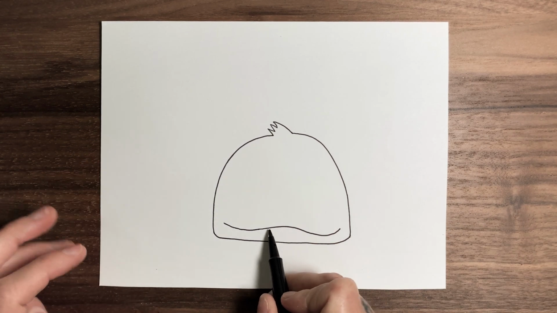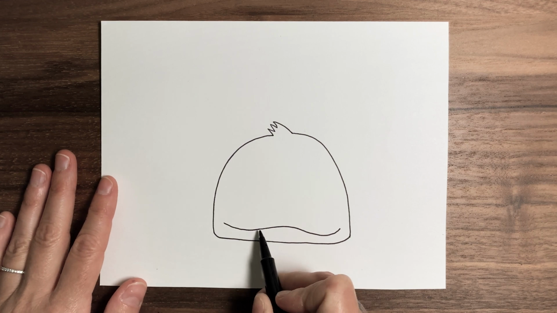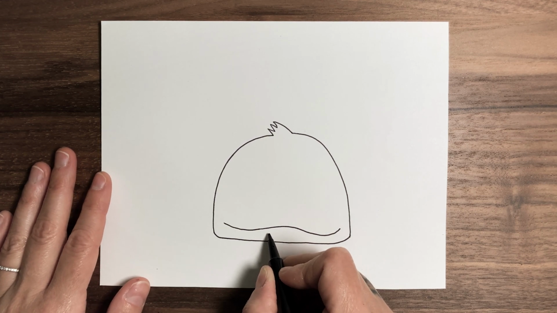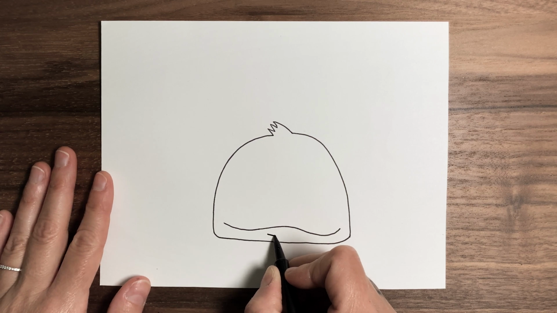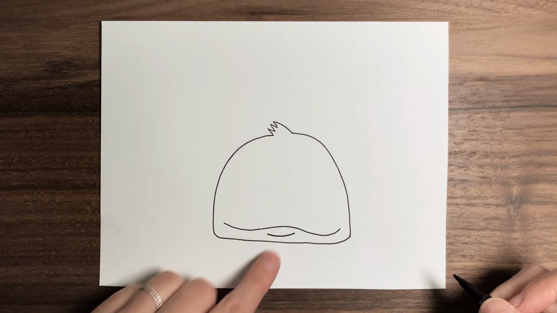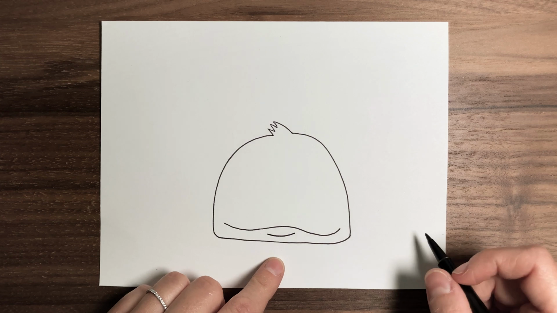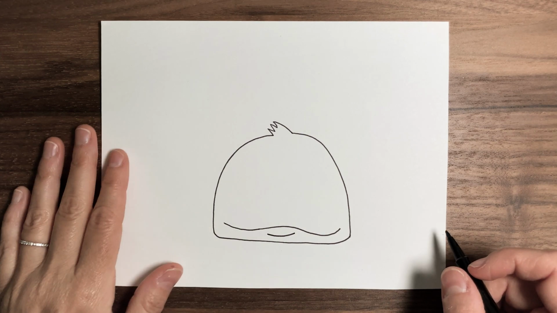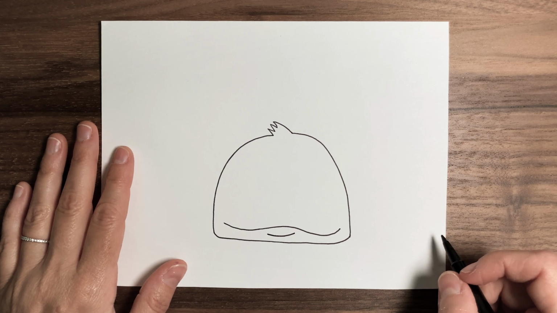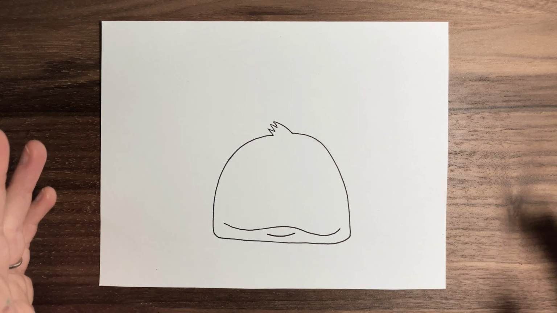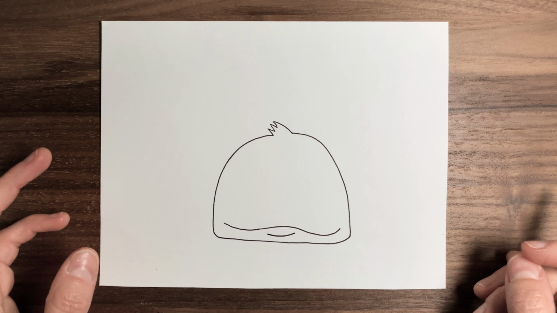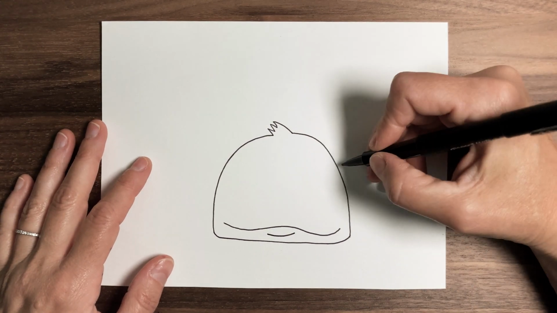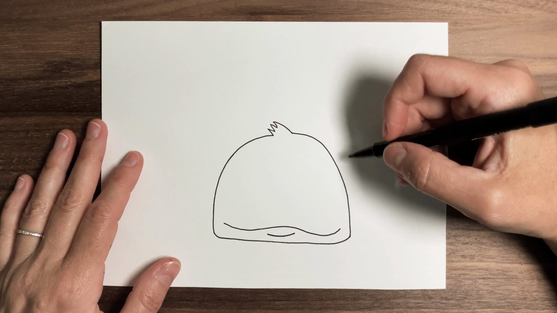And then in the little spot that you have here, see how you have your wavy line up? Right underneath that, you're gonna wanna draw a slightly curved line that will kind of represent his bottom lip. It's hard to imagine how this is gonna look like Stitch, right? Okay, let's do the ears next.